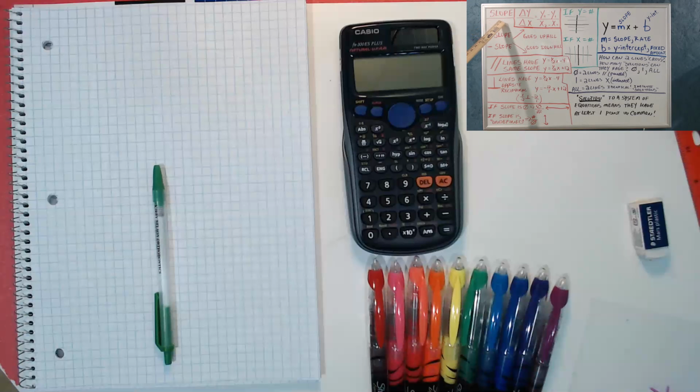The slope, most of this is in red. Delta y over delta x means the change in y over the change in x. So you just take a point, subtract the y's, subtract the x's, that's your slope. If you have a positive slope, remember it goes uphill. The line's going to go like this. If your slope is negative, you'll go downhill.